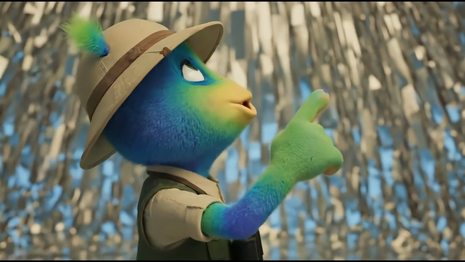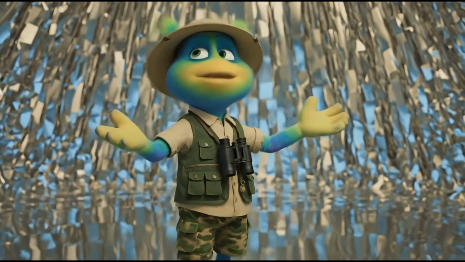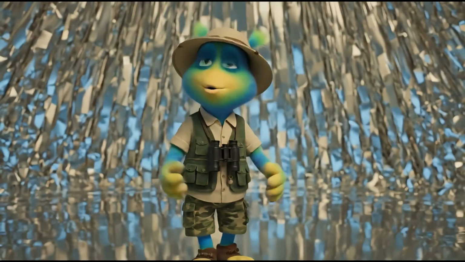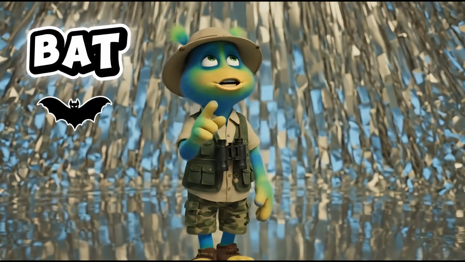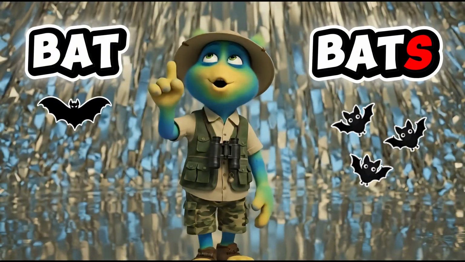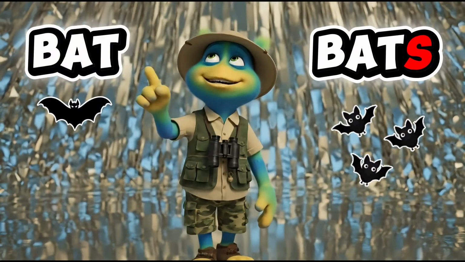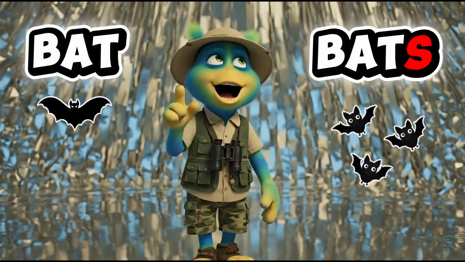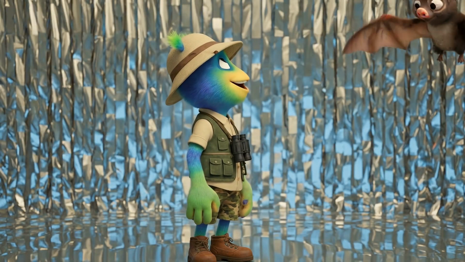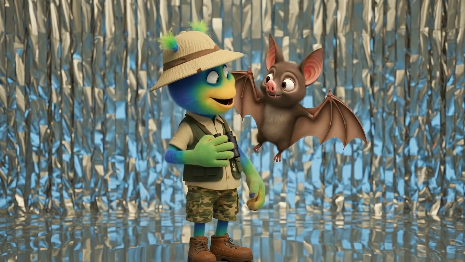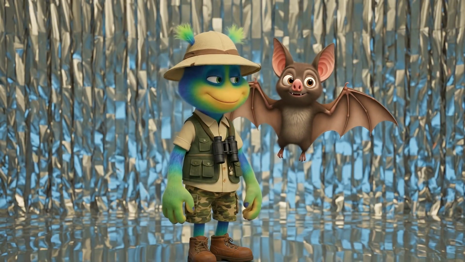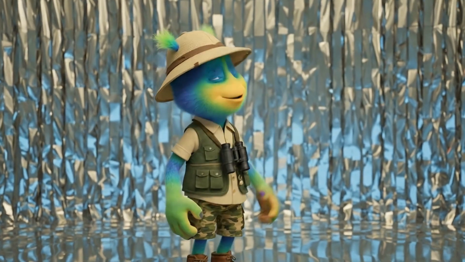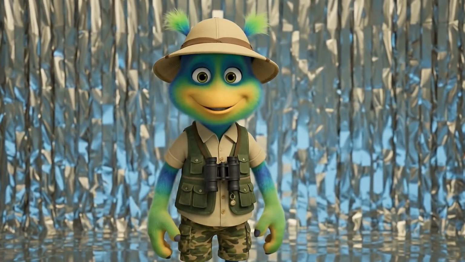The cave shows us what happens when one becomes many. When there's more than one, we usually add S to the word. It means bat changes to bats. And those are just your reflections in the mirrors. They are not dangerous. So 1 bat, but many bats. Now I can get out of here safely. Bye. It was the first rule for plural nouns.